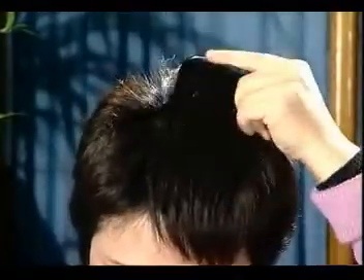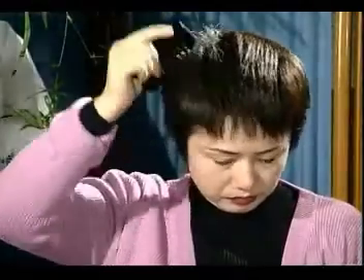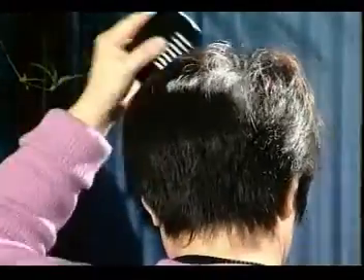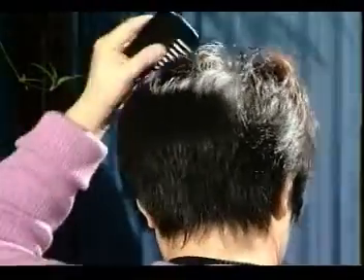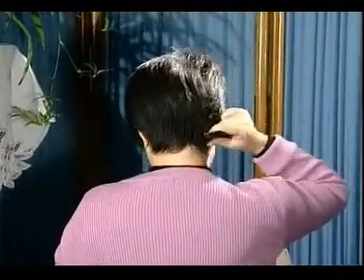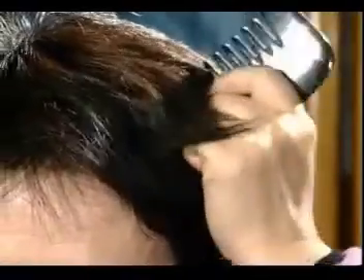Vertex of the head. Scrape from GV20 to the front hairline from left to right. Back of the head. Scrape from GV20 to the back hairline from the upper to the lower and from left to right. Scraping is more applied to bilateral GV20, ST8, and GV20 points.